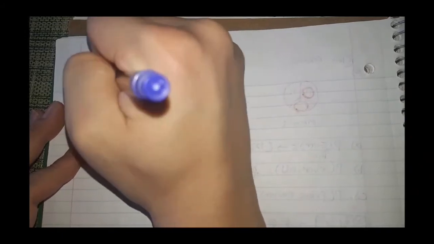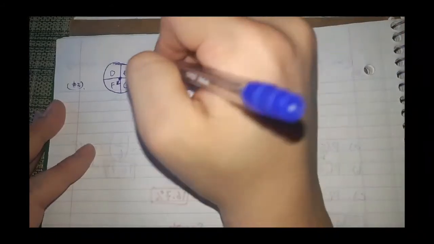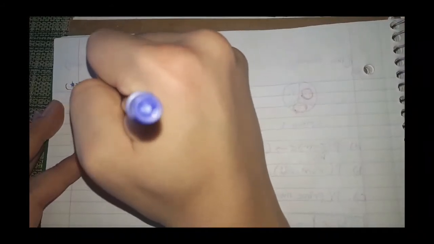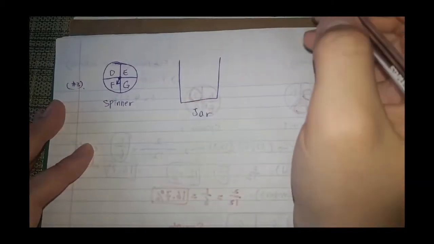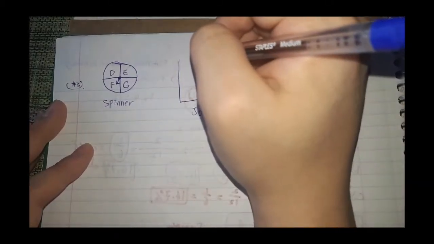D, E, F, G. Rotational arrow. That's spinner. But next one, imagine you have a jar and you have some letter in here.